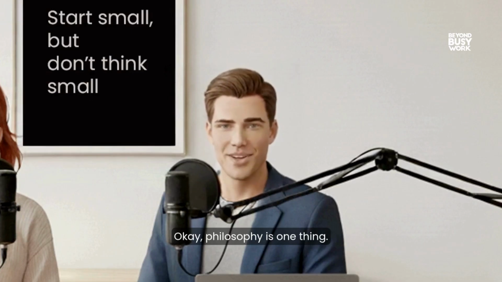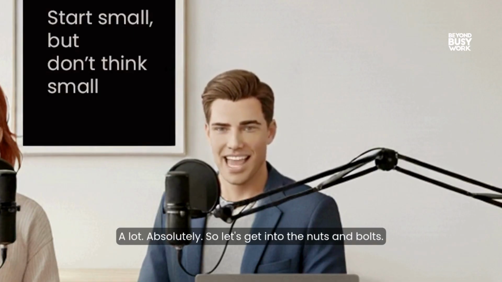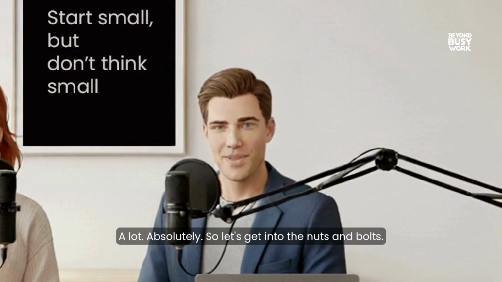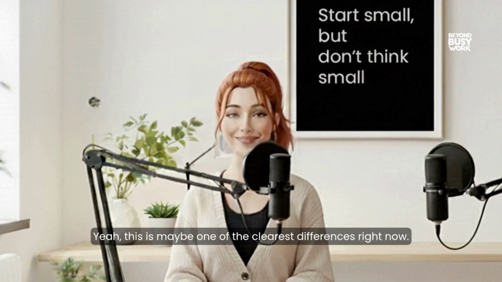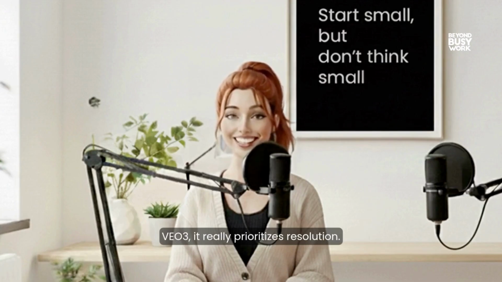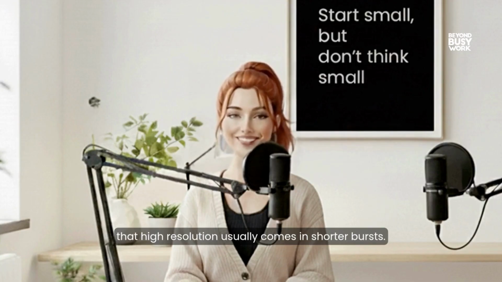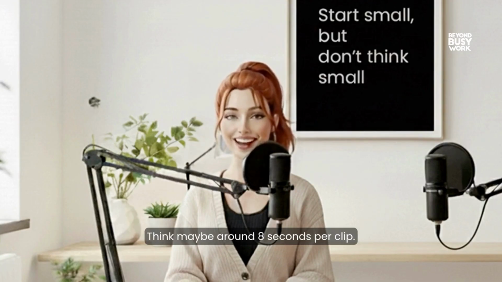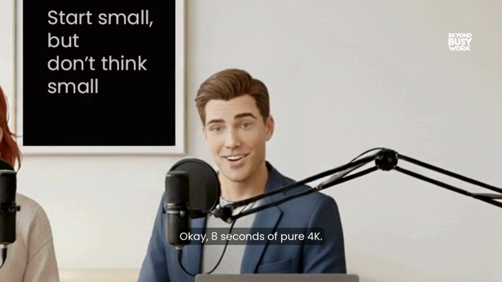Okay, philosophy is one thing, but for creators on a deadline, specs matter a lot. Absolutely. So let's get into the nuts and bolts. Resolution versus length. That seems like a key battleground. Yeah, this is maybe one of the clearest differences right now. VEO3 really prioritizes resolution. It can go up to 4K. Wow, 4K. But, and this is the trade-off, that high resolution usually comes in shorter bursts. Think maybe around 8 seconds per clip. It's maximum quality but brief. Okay, 8 seconds of pure 4K.